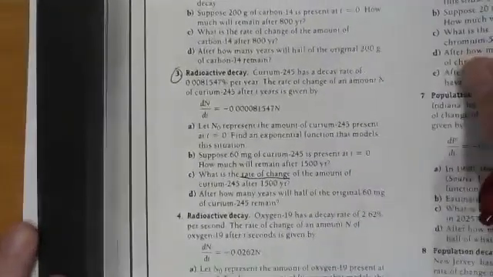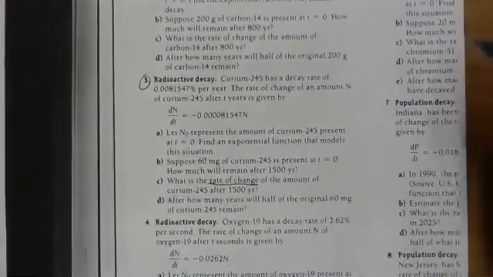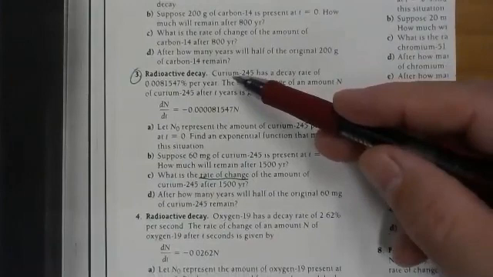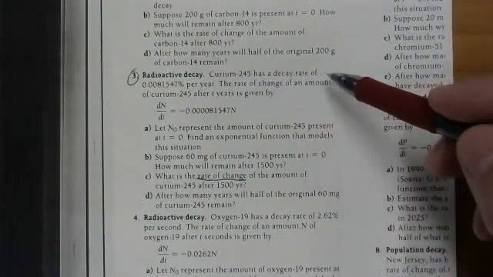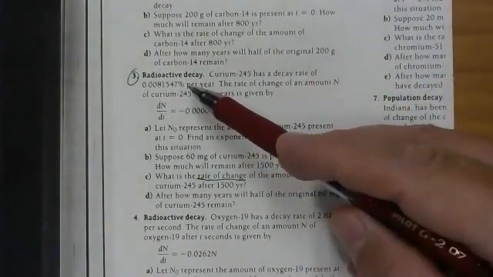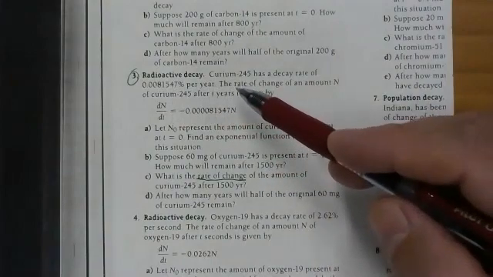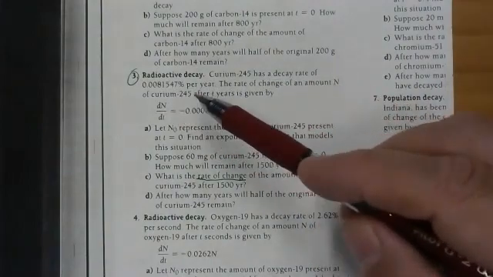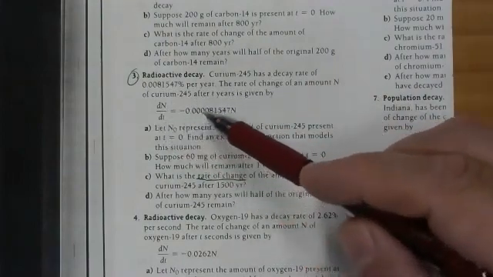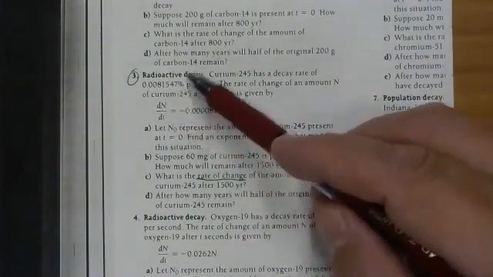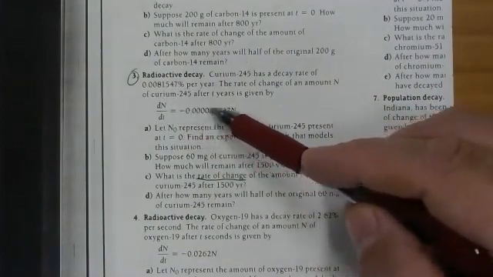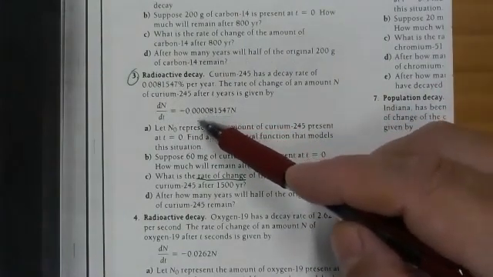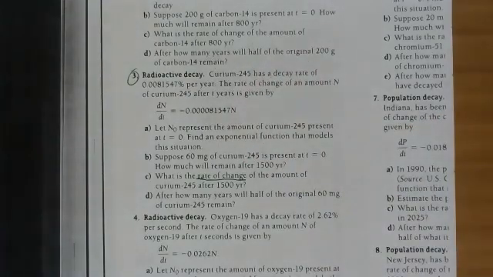Radioactive decay. They even call it decay. So this is some kind of element or chemical or something. Curium-245 has a decay rate of this much per year. The rate of change of amount N of curium-245 after 2 years is given by. Okay, now we're back to this. Hopefully this looks familiar. The amount of curium is N, but they give us an equation for the derivative equals a number times the function. Hopefully right away you're starting to think about what this means. So we'll come back to it in a minute.